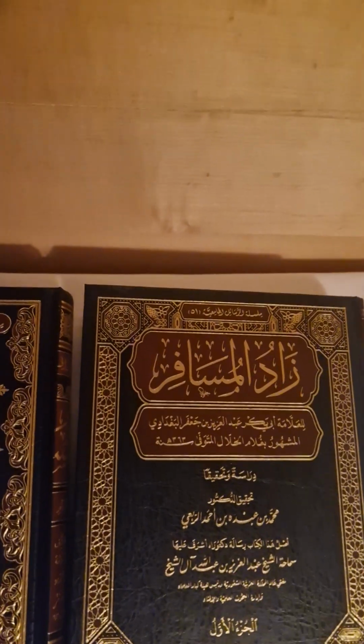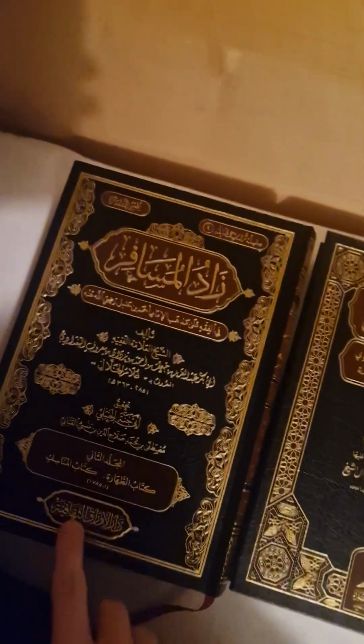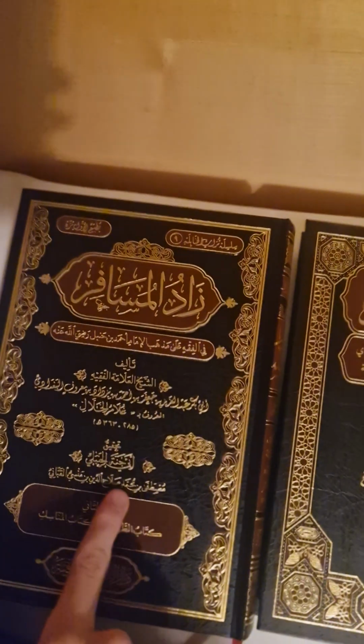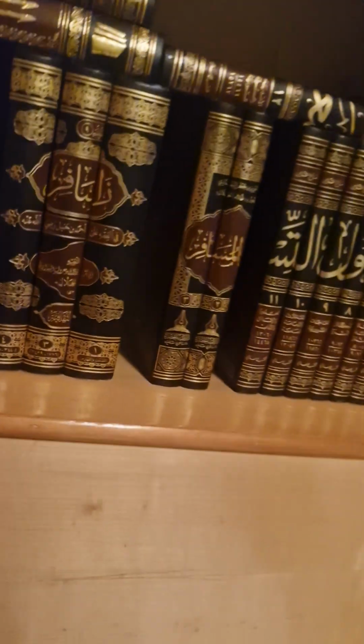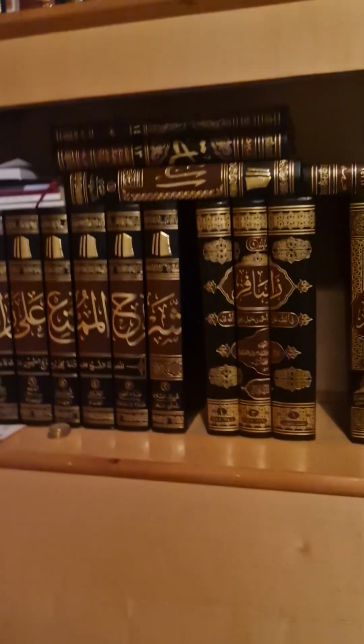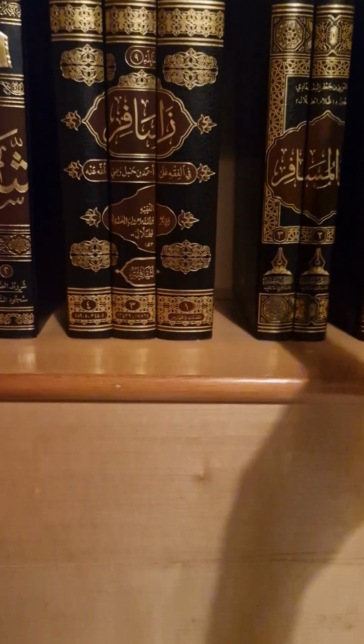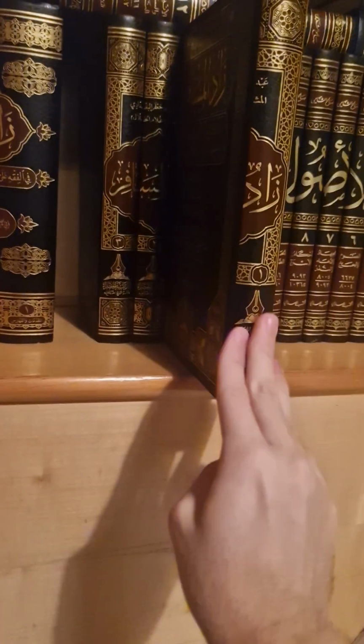Without a doubt, I would definitely recommend the print of Dar al-Awraq al-Thaqafiyya with the tahqiq of Sheikh Abu Jannah. Okay, simply because of the 2 colors, because of the first volume, how nice the first volume is, the introductions and so on, which the second print does not have.